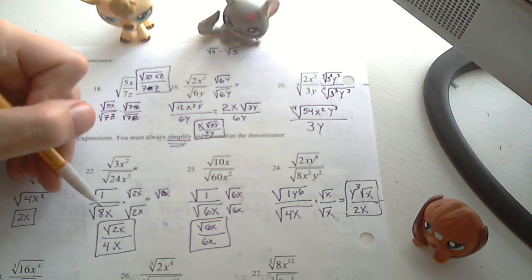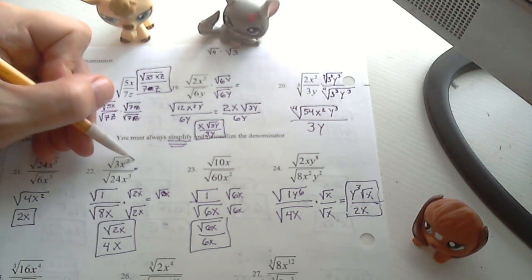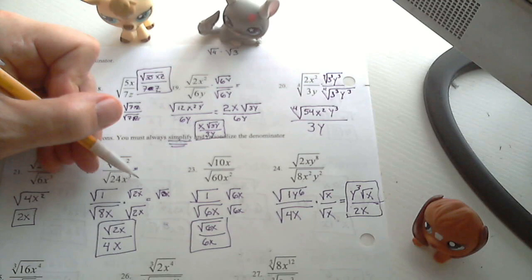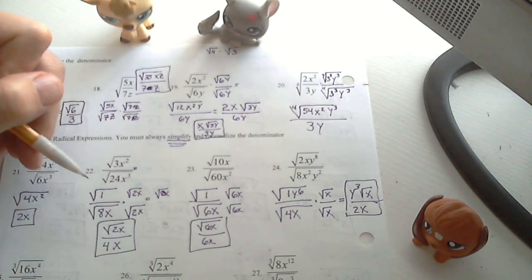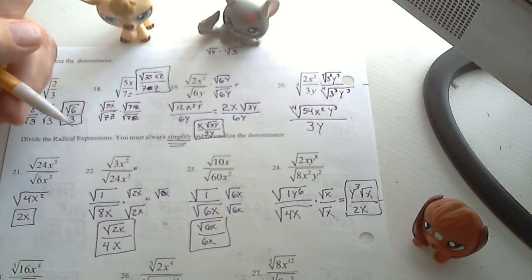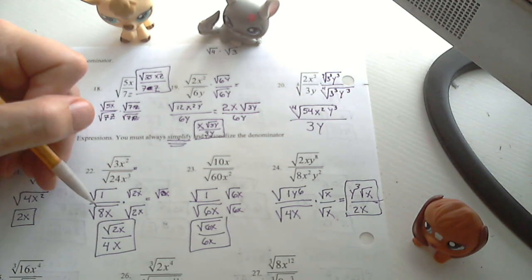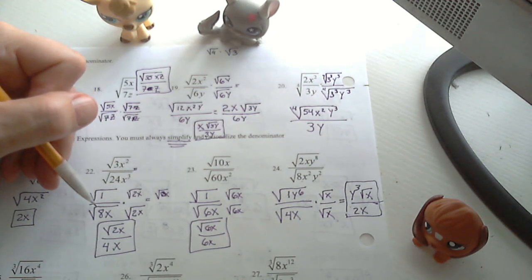So the x ends up in the denominator. If you're doing the canceling method, this is x times x, this is x times x times x. By the time the war is over, there's going to be 1 x left over, and it is going to be in the denominator. Alright, once we have that, it is time to do the rationalization step.